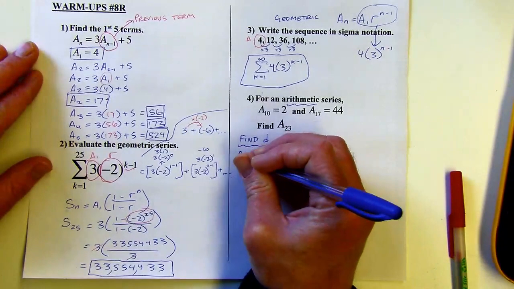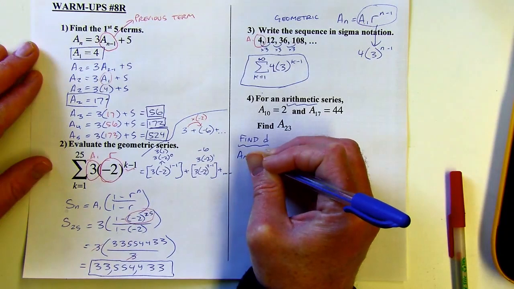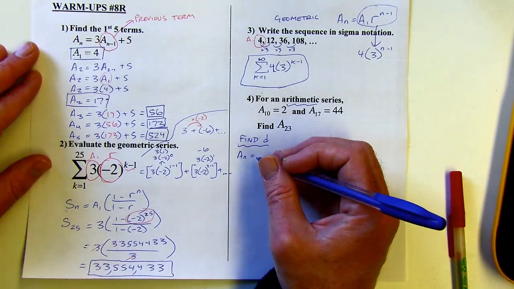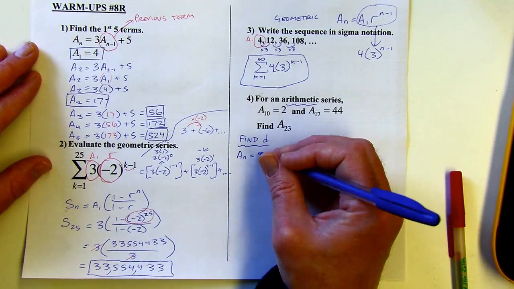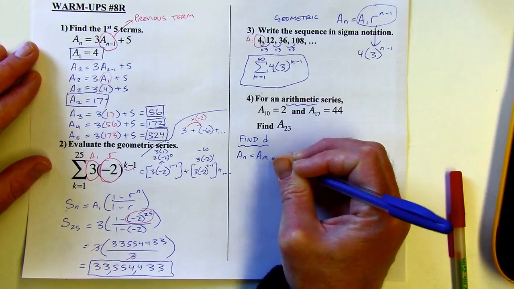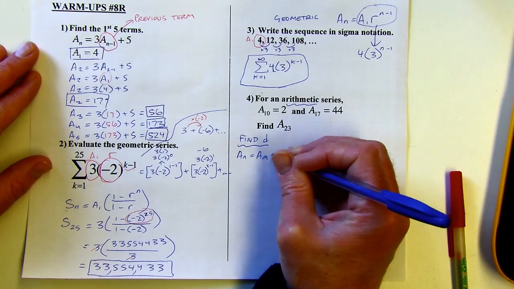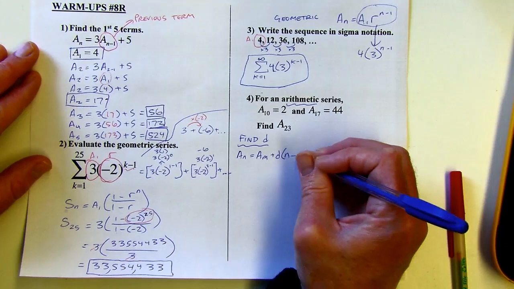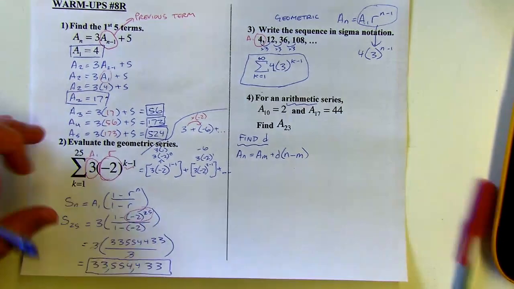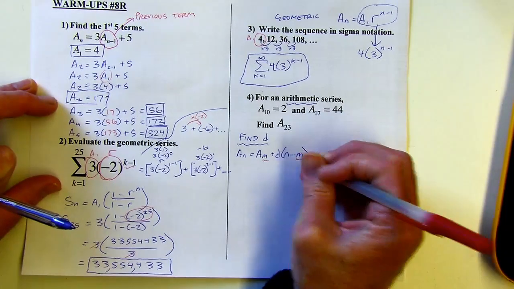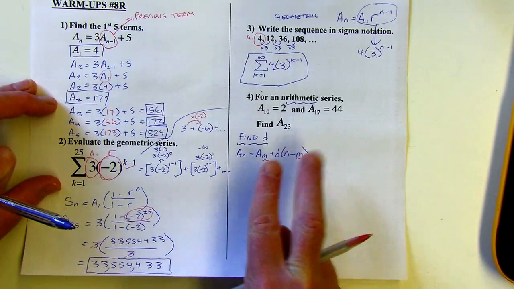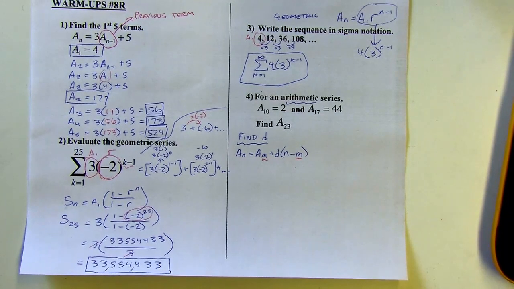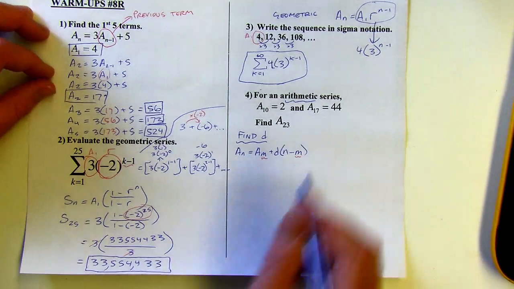And what I'm going to do is use the formula for a specific term. A lot of times you'll see this written with a sub 1 in the slot, but I'm going to change that to a sub m. And then inside the parentheses, I'm going to have n minus m. So often it's 1s in those 2 slots, but since I don't know the first term, I'm using this updated version of the formula so that I can use any terms I want.